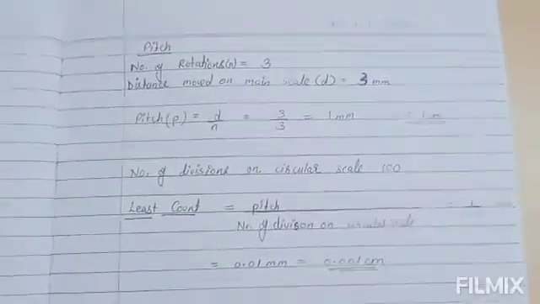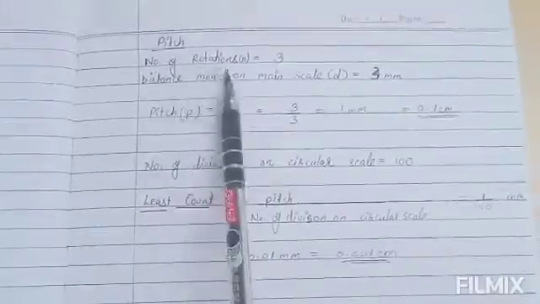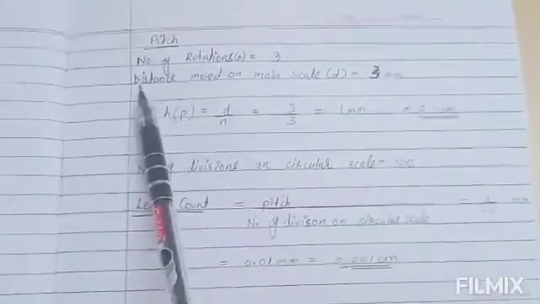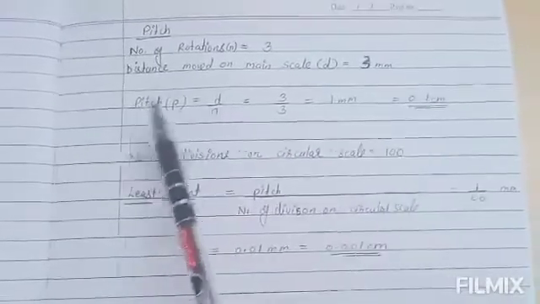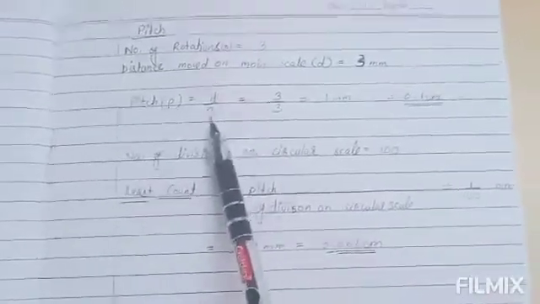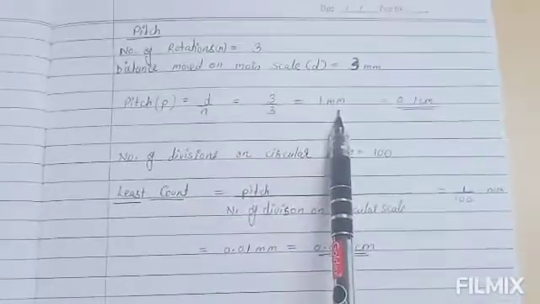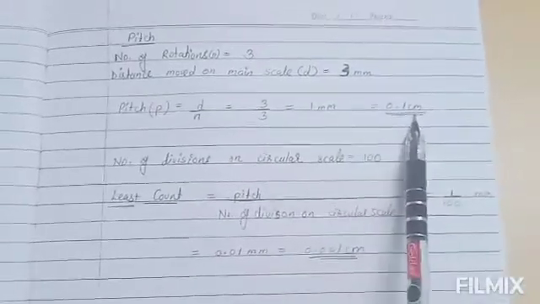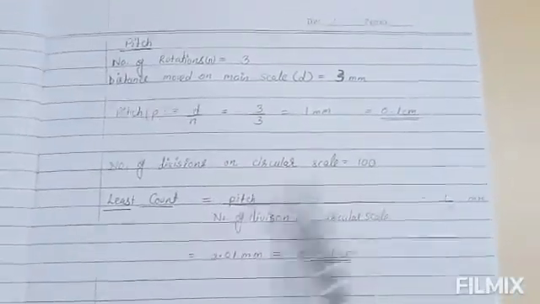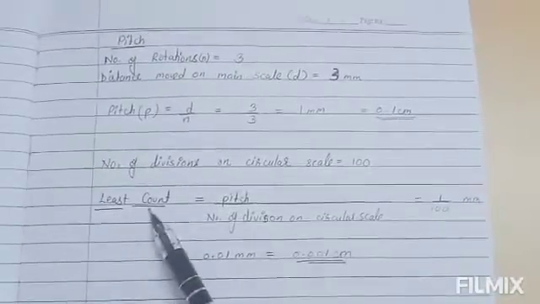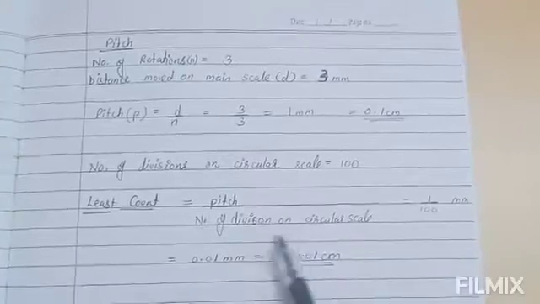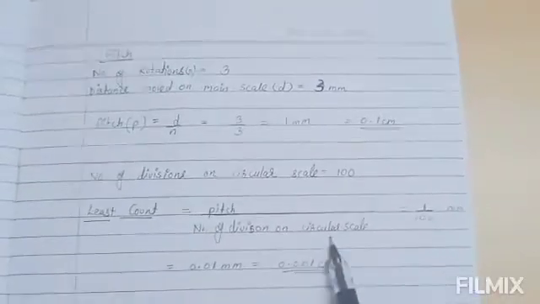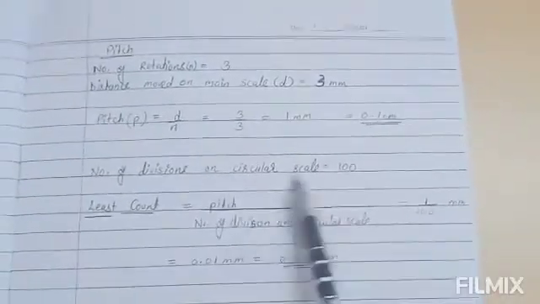So as I said, the number of rotations is equal to 3 and the distance moved on the main scale is 3 mm. So the formula for pitch is D upon N, which comes out to be 1 mm, and when converted into centimeters, it comes out to be 0.1 centimeter. So to find least count, we will use the formula pitch upon number of divisions on the circular scale, and the divisions on the circular scale were 100.